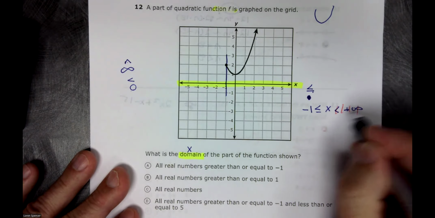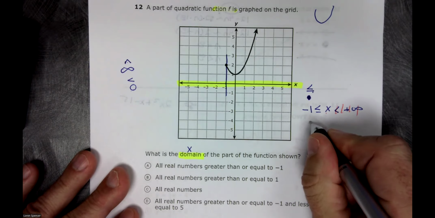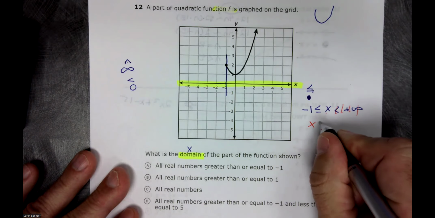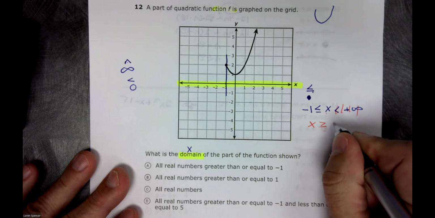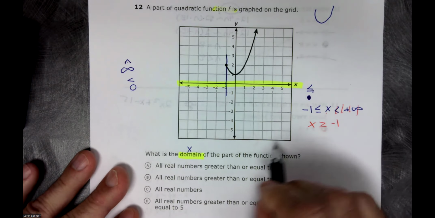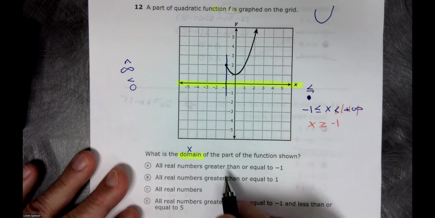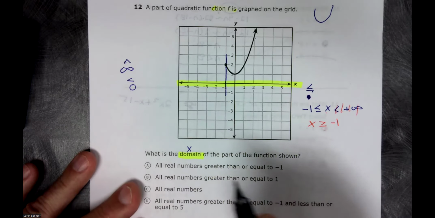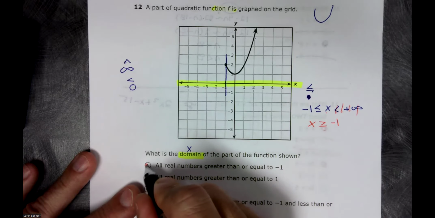So we can ignore this part and then we're going to flip it. So x is greater than or equal to -1. So all real numbers greater than or equal to -1. So that's our answer to this one.